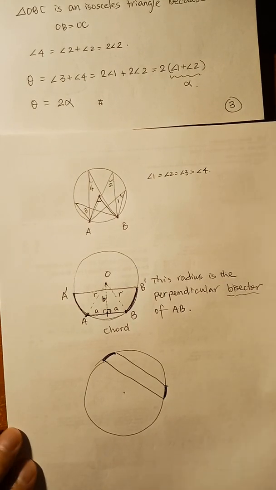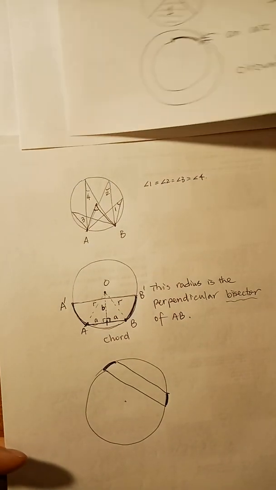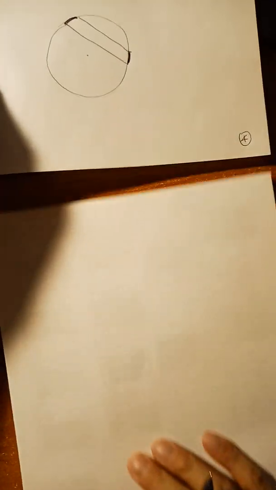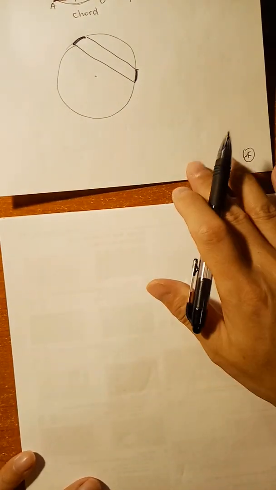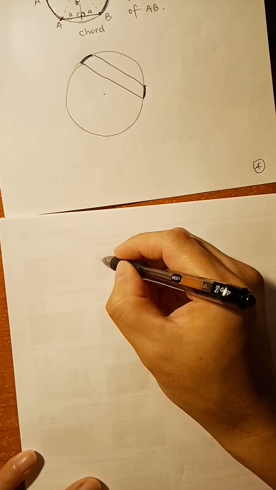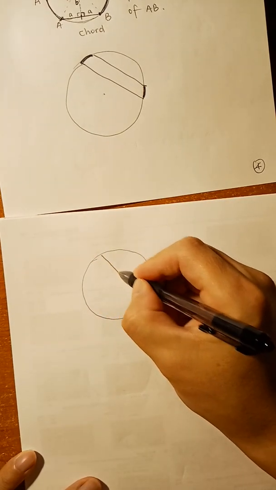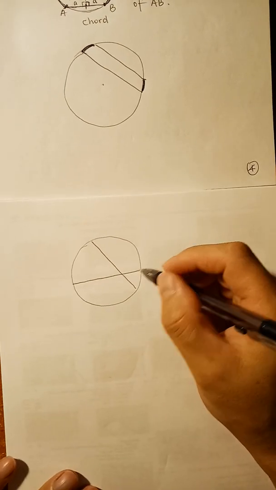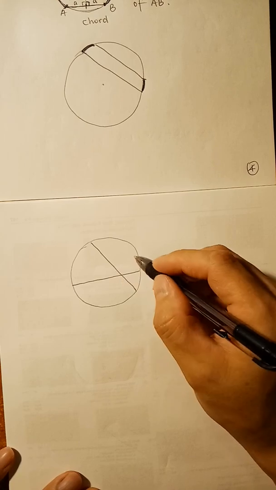Now let's see. We already formed the central angle and the inscribed angle. For the inscribed angle, we must require that the intersection of the two chords is at the circle. But sometimes when you have two chords, they intersect inside the circle, not on the circle.